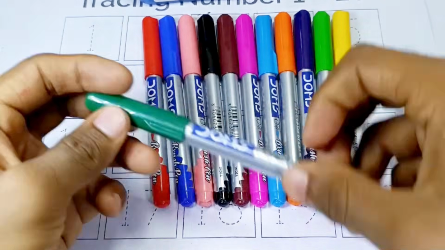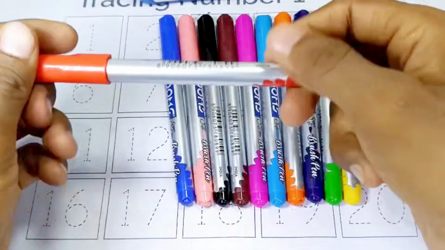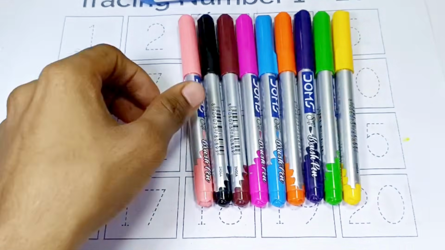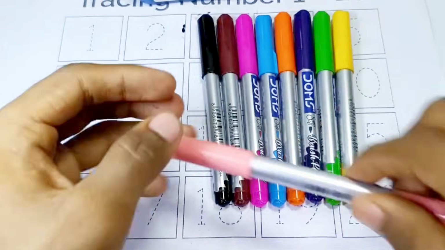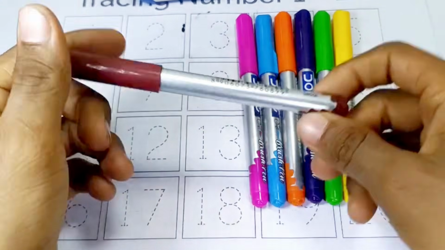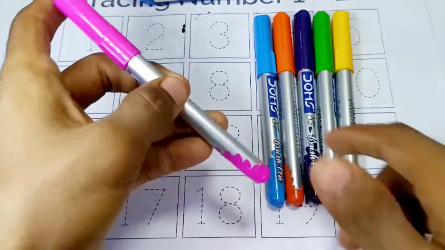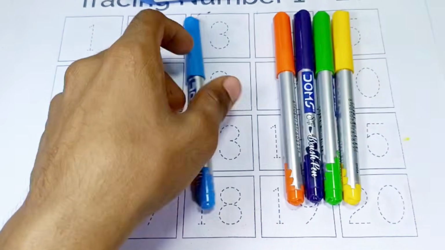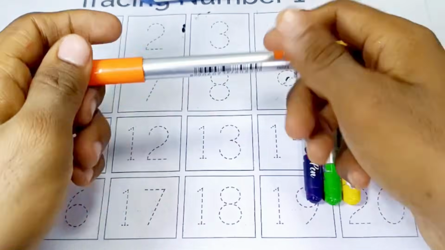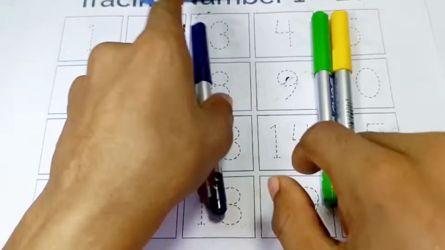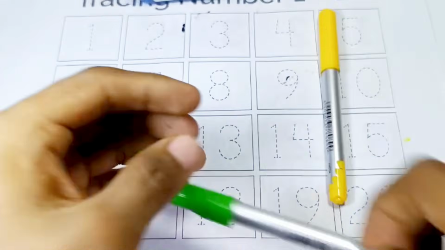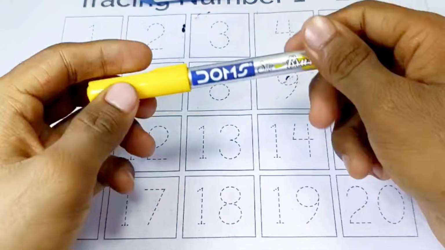Dark green color, red color, blue color, light pink color, black color, brown color, dark pink color, sky blue color, orange color, purple color, light green color, and yellow color.